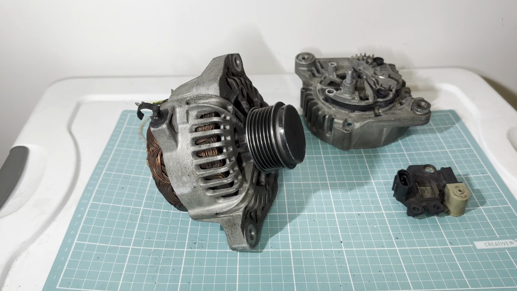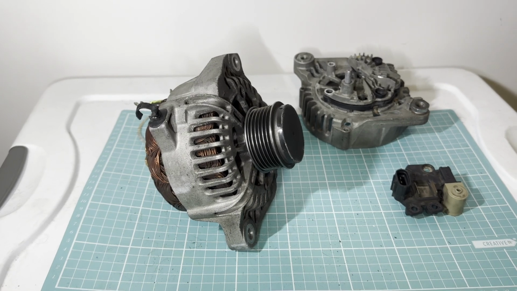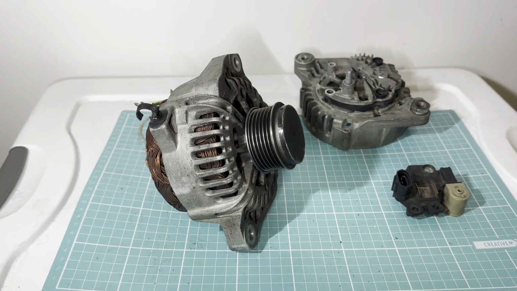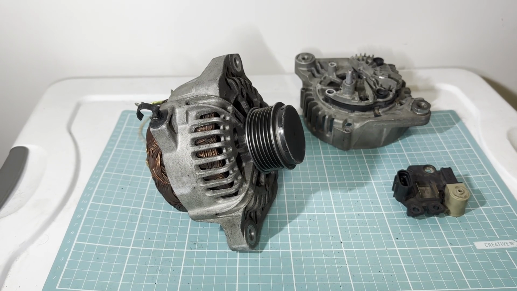Today I'm going to explain to you about the automotive alternator. This is a very basic explanation for beginners or people who are interested in the automotive field. So this is not a deep explanation. This is just a part explanation of what each part does. So let's begin.